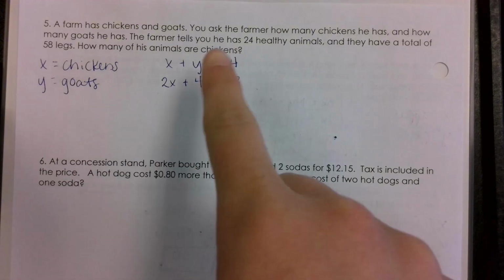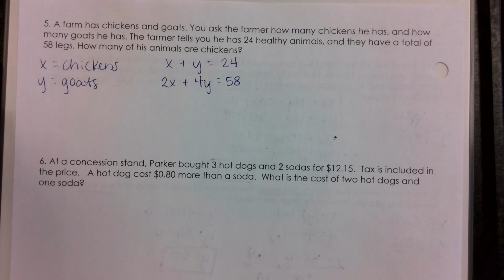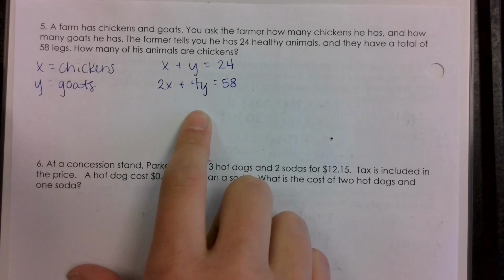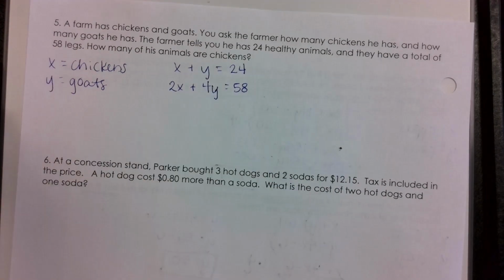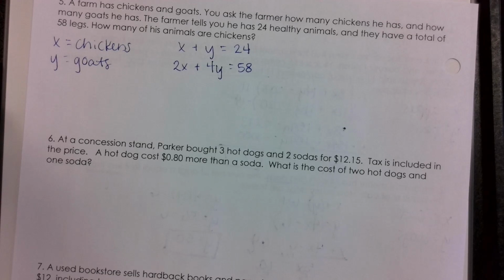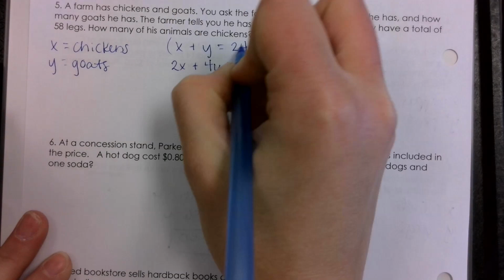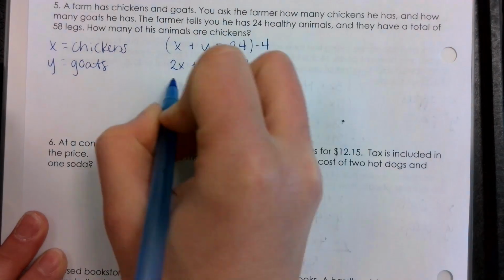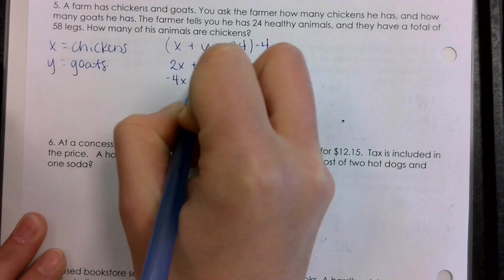Probably elimination, right? And we want to know how many chickens we have. So we want to know what X is. Can we get rid of Y? So what do we need to do in order for our Y's to cancel? Multiply top by -4. So that's going to give us negative 4x minus 4y. And what's 24 times negative 4?